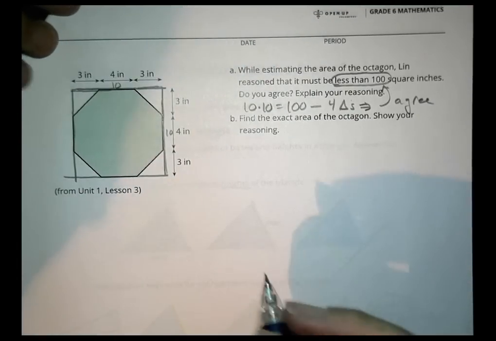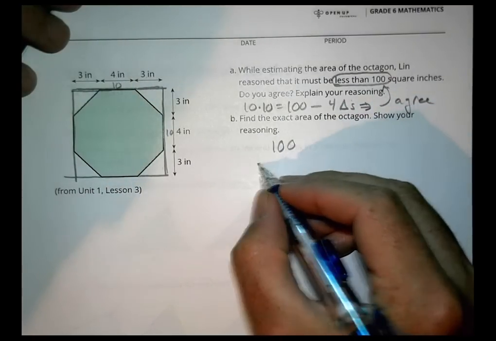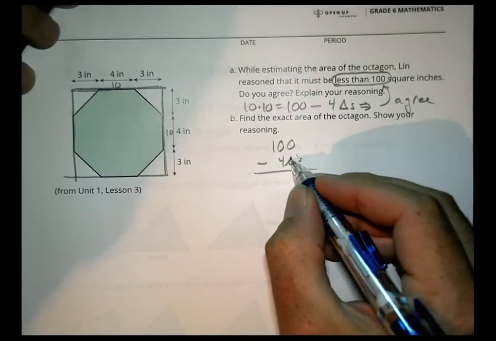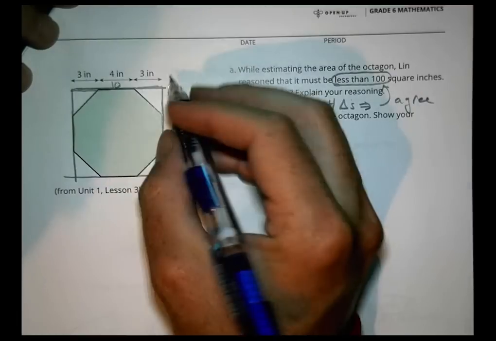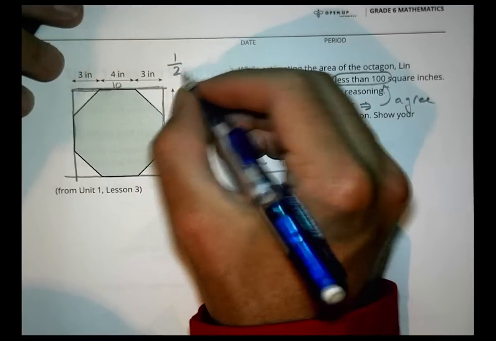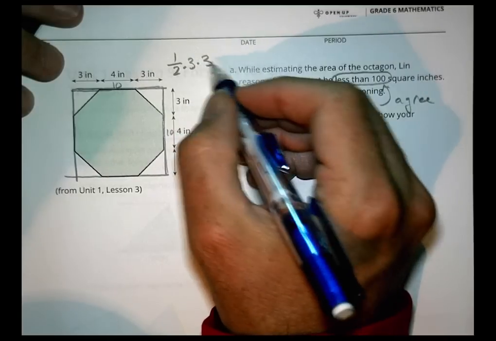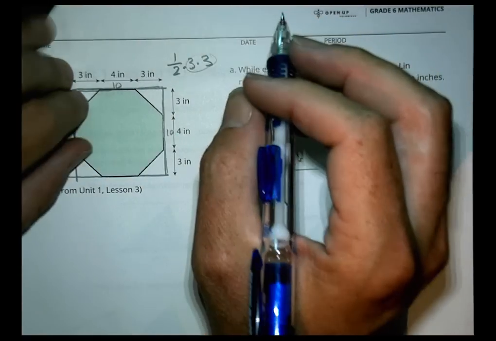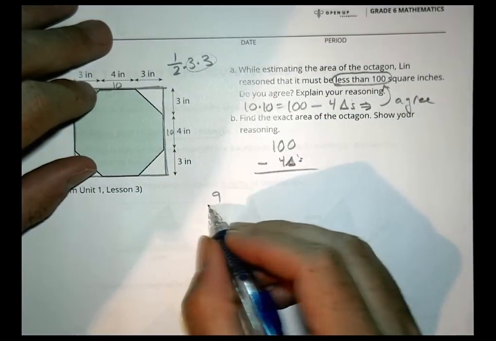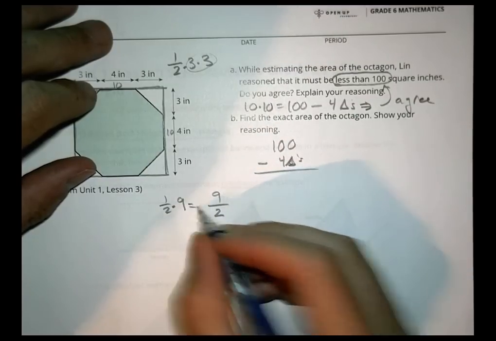Now to find the exact area, we know we're going to take the area of the square and we're going to subtract from it the 4 triangles. That's our goal here. This isn't a real equation. This is me saying 100 minus 4 triangles. So triangle 1, we have a 3 and 3, so we have a base and a height, right? So 1/2 times 3 times 3. Well, 3 times 3 is 9. And so I have 9 times a half, so I get 9 over 2.